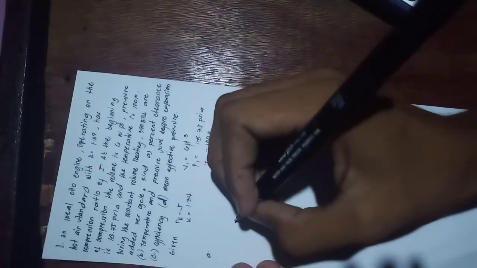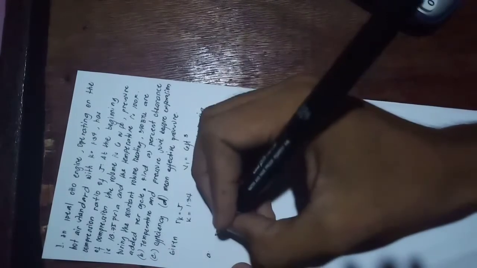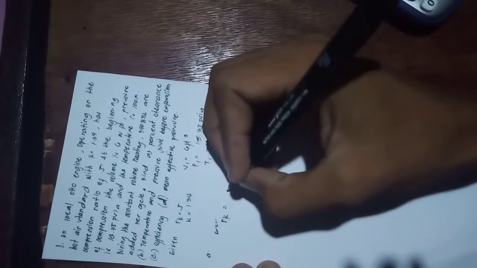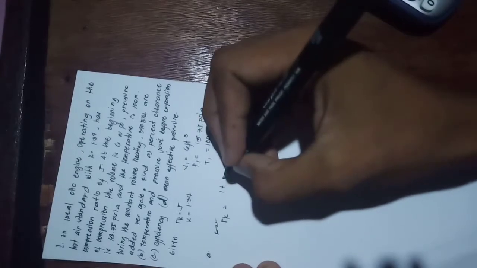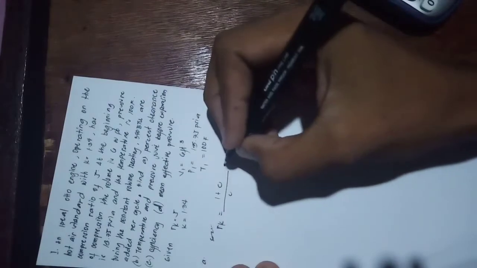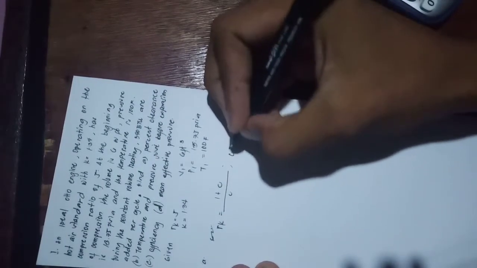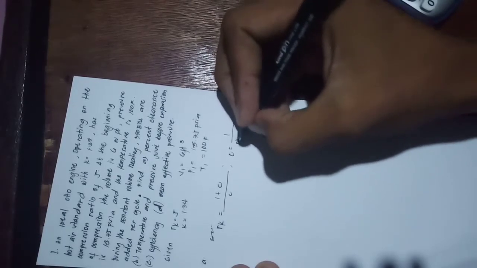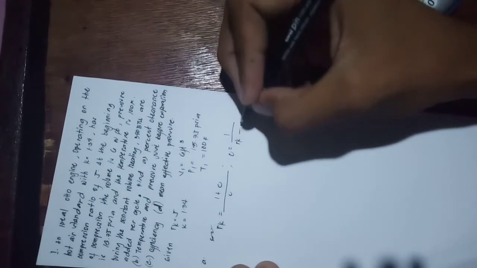So let's solve for the percent clearance. We have the equation rk is equal to (1 plus clearance) over clearance. By manipulating the equation, we can get c is equal to 1 over (compression ratio minus 1).